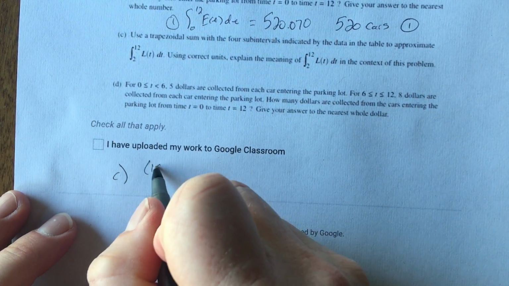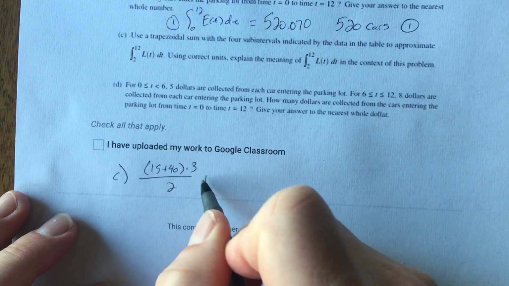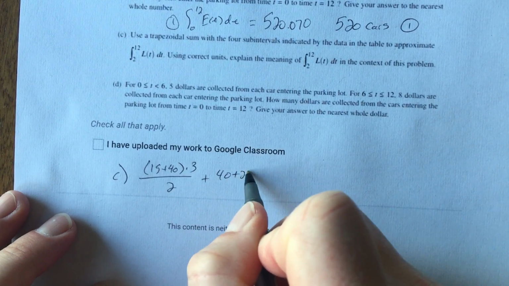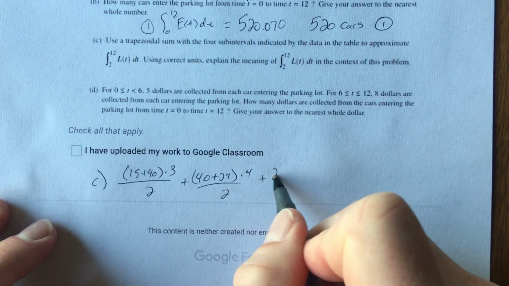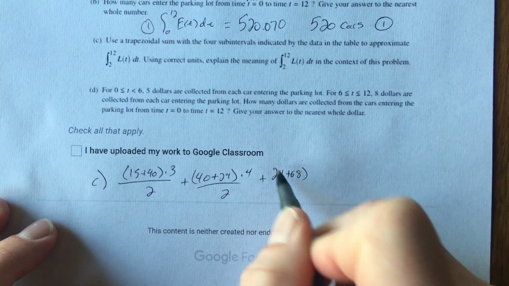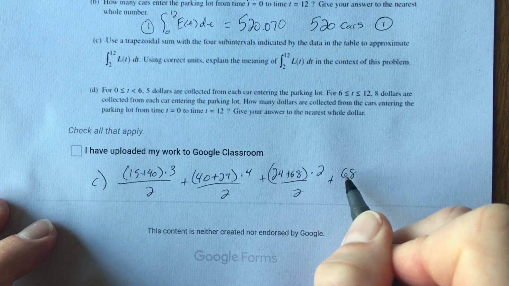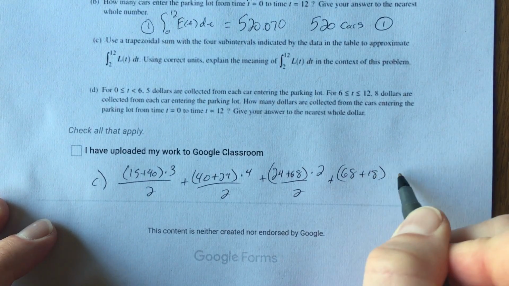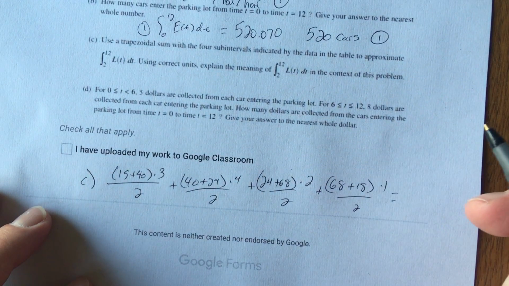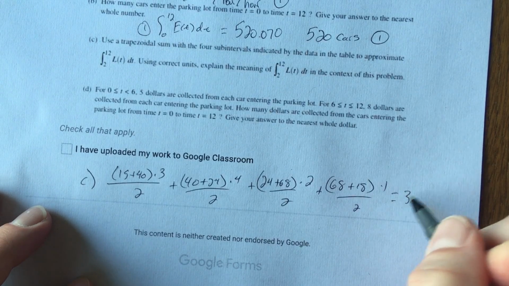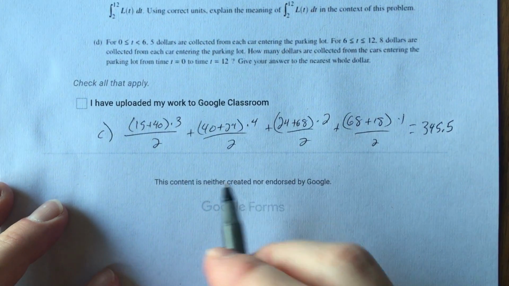So it's going to be 15 plus 40 times 3 divided by 2 plus 40 plus 24 times 4 divided by 2 plus 24 plus 68 times 2 divided by 2 plus 68 plus 18 times 1 divided by 2. Okay, if you work that out, and you had your calculator, so if you do it correctly, you should have gotten 345.5.